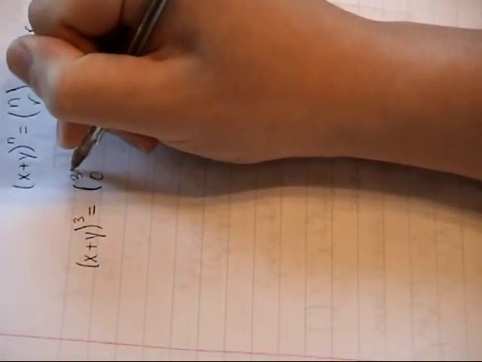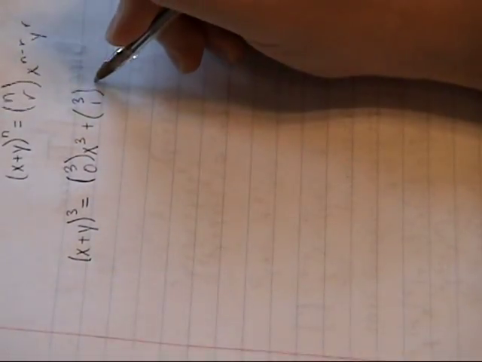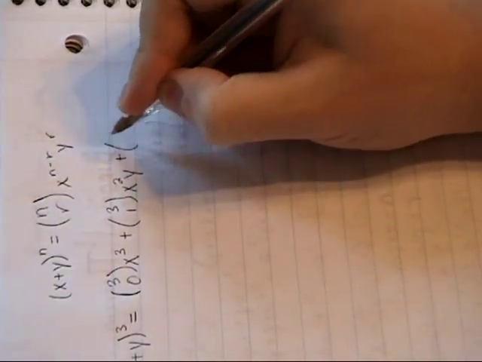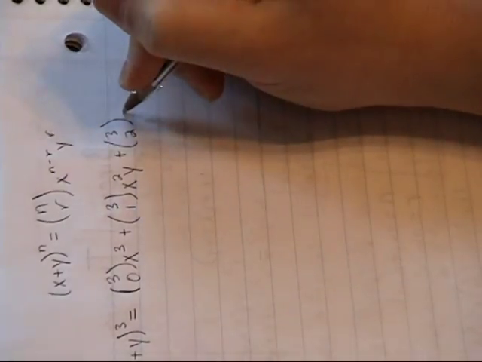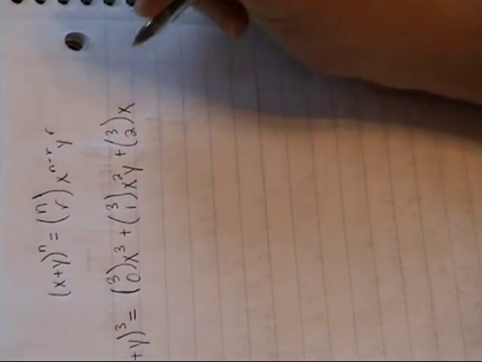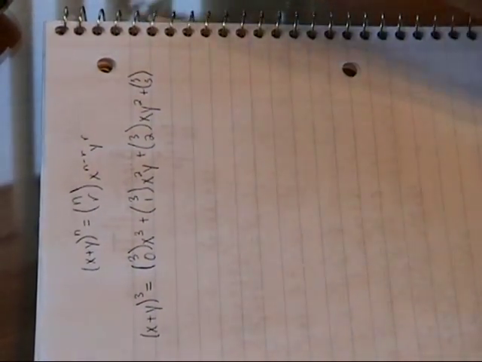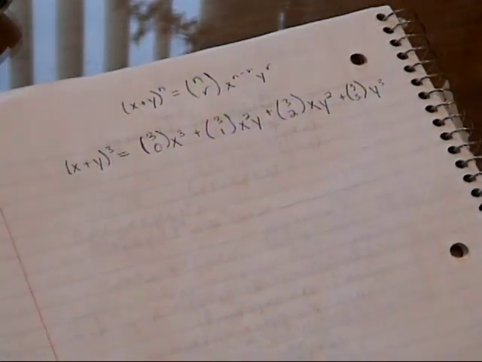So 3C0, x to the 3 minus 0, which is just 3, and then y to the 0, which is just 1, plus 3C1, x to the 3 minus 1, so x squared, and then y to the 1, and then 3C2, x to the 3 minus 2, so x to the 1, and then y to the 2, and then 3C3, x to the 3 minus 3, so x to the 0, which is just 1, and then y to the 3. And so that's the entire expansion using the binomial theorem.